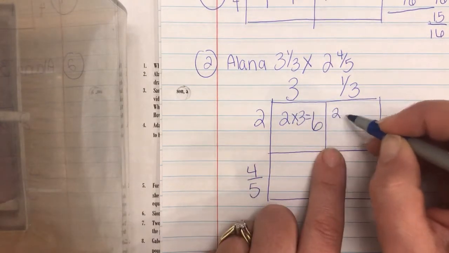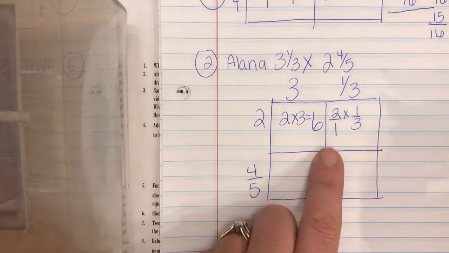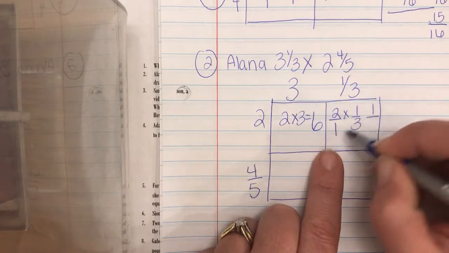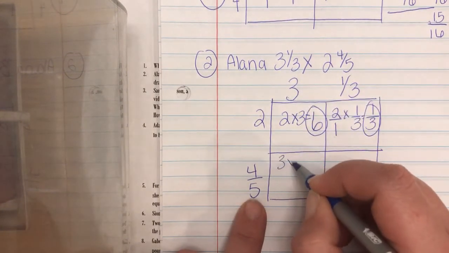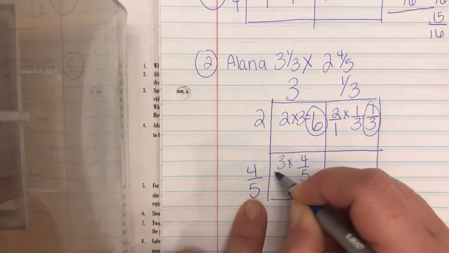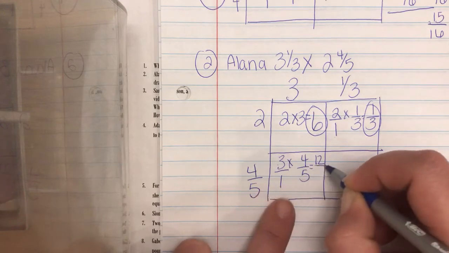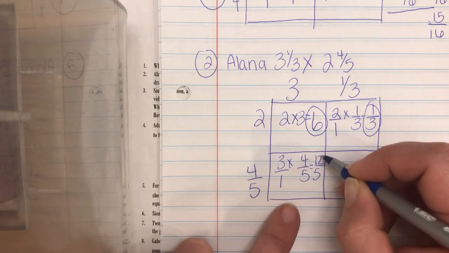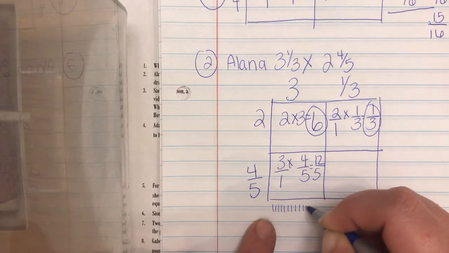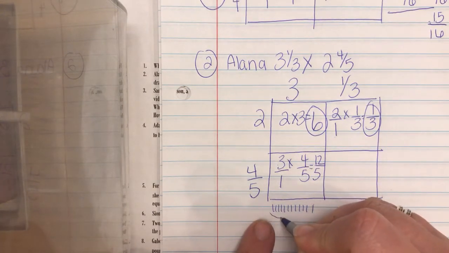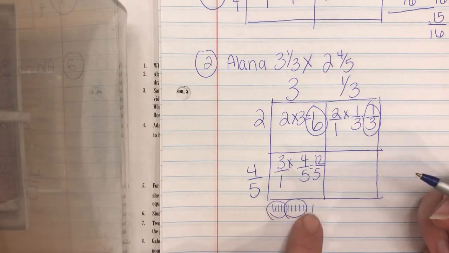Now 2 times 1/3. Put it over, the denominator is always 1. 2 times 1 is 2. 1 times 3 is 3. I have to do 3 times 4/5. So I'm going to do 3 times 4 is 12. 1 times 5 is 5. This is an improper fraction. 12 is larger than 5. 1, 2, 3, 4, 5, 6, 7, 8, 12. Circle groups of 5. 2 wholes, 2 left over.